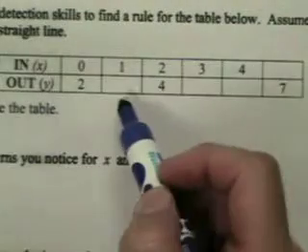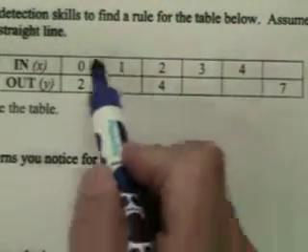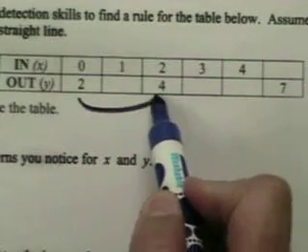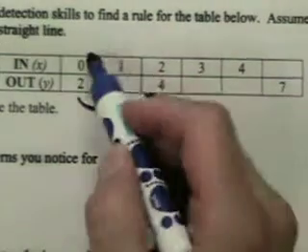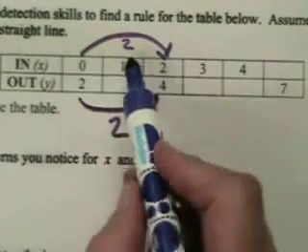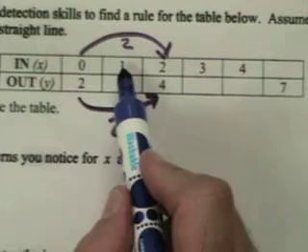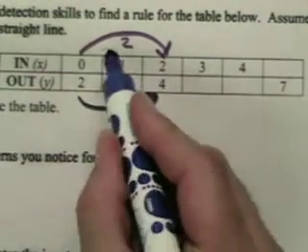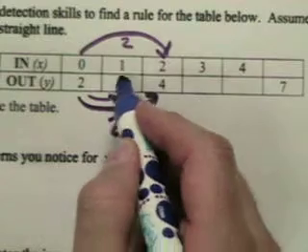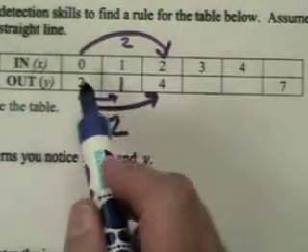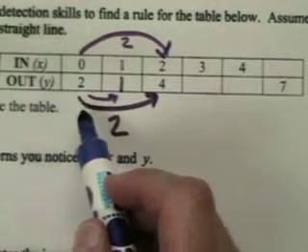Let's see, it says copy and complete the table. Well, let's see. If it's a straight line, and this is going up by 2, and this is going up by 2. Let's see, this is only going up by 1. So if instead of going up 2, maybe I will only go up by 1, because that would be half of that. So let's see what that pattern looks like now.